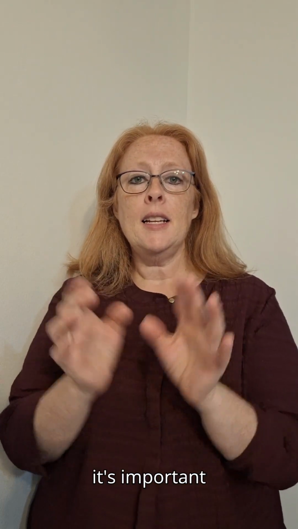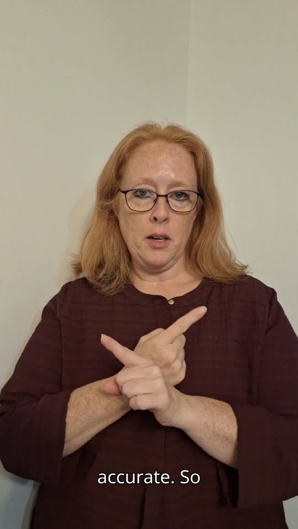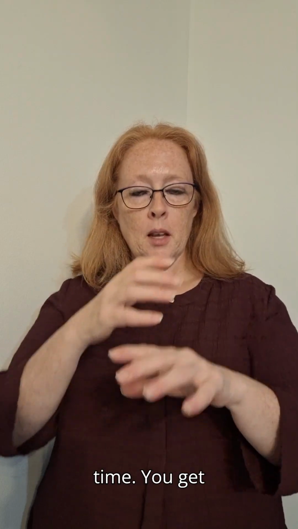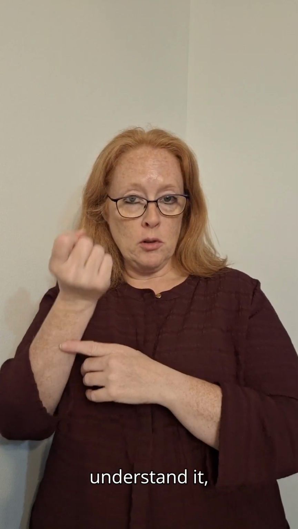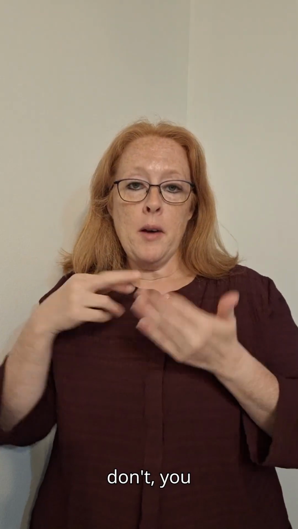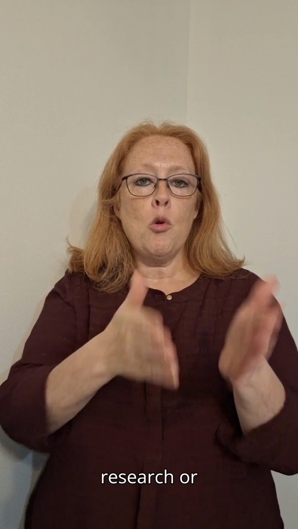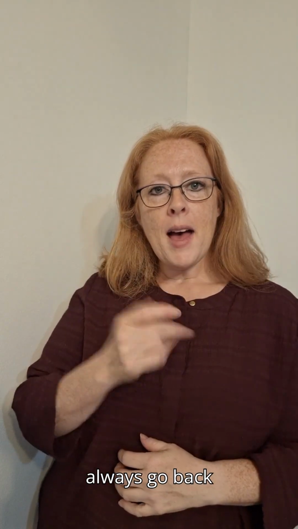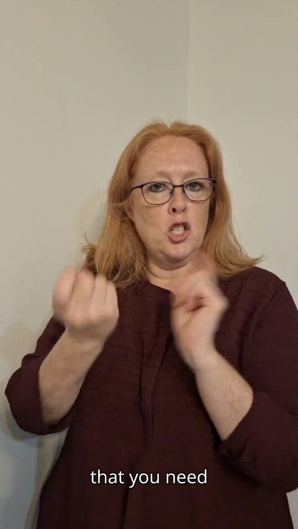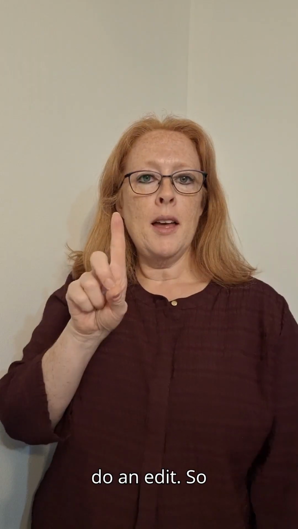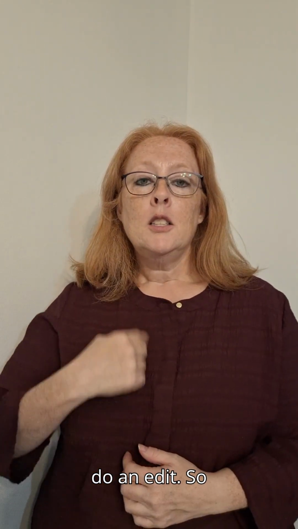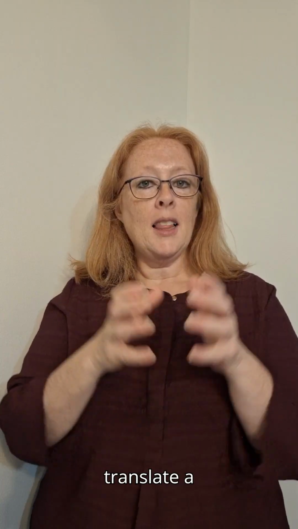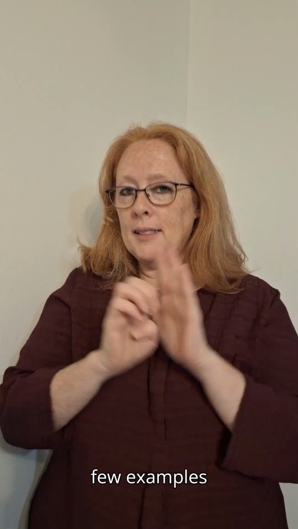So translating, it's important to be accurate, so it does take time. You get the document, you have to review it, make sure you understand it, and if you don't, you have the time that you can research or you can ask for clarification. And when the translation is done, you can always go back if you realize that you need to change something and do an edit.